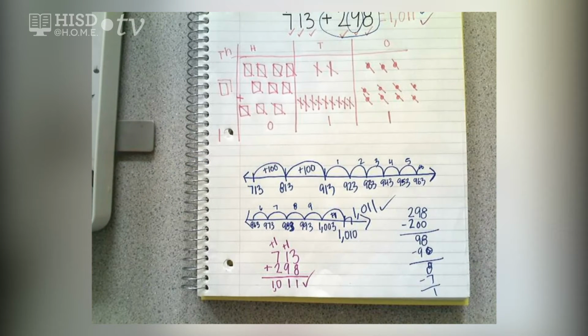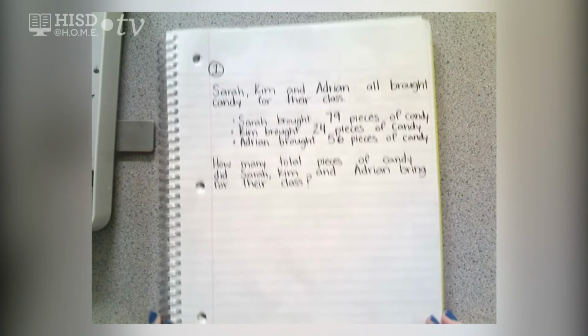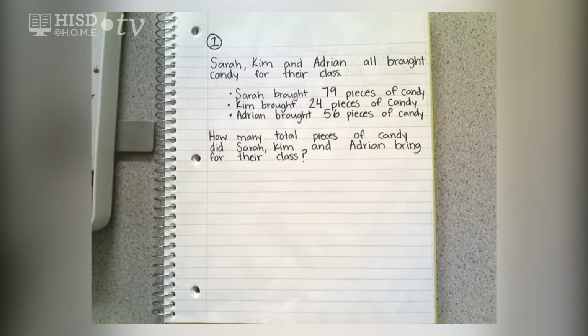All right, so what we're going to do next is we're actually going to work on a two-step word problem. All right, so let's turn the page to this word problem. Well, there's a lot on here, but I promise you we're going to take it apart and it's going to be super easy to solve.